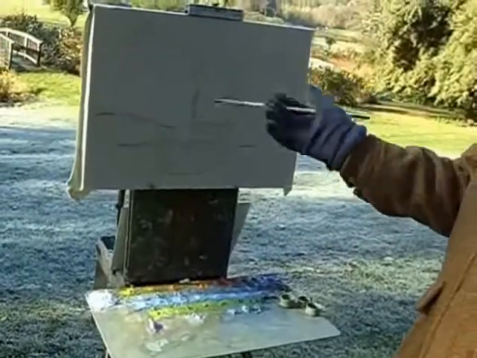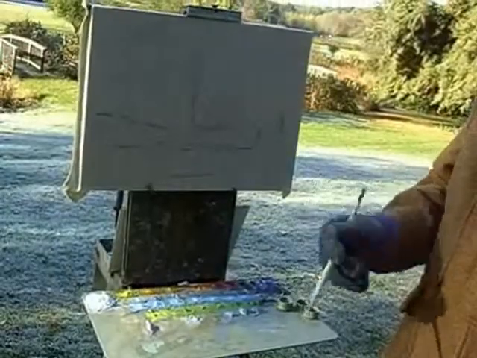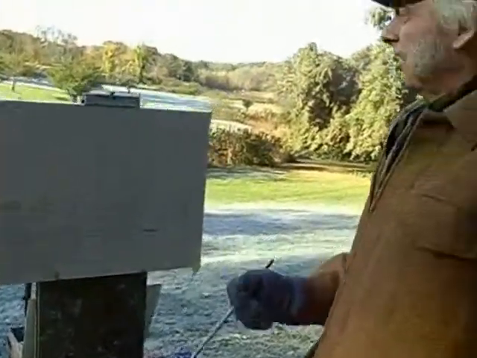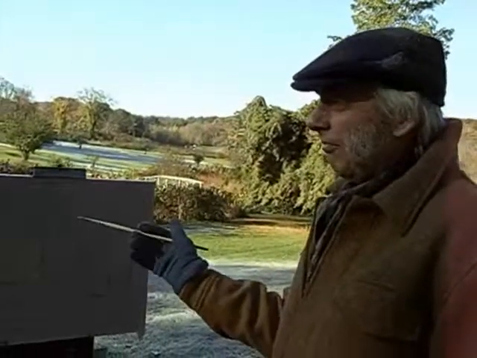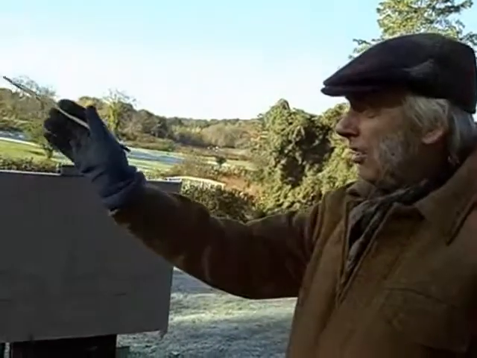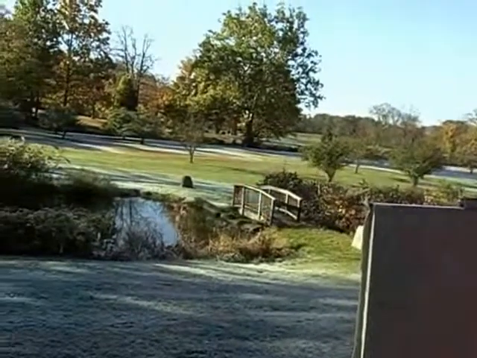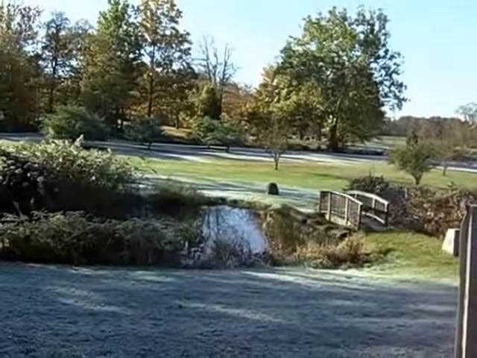I'll start just as if we were not as experienced as we all are. The first thing you do is find the direction of the sunlight, which way it's coming, and you try and prove that at all times in your painting.